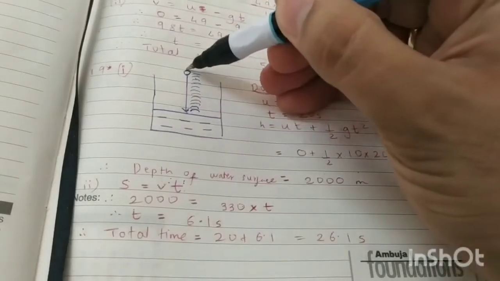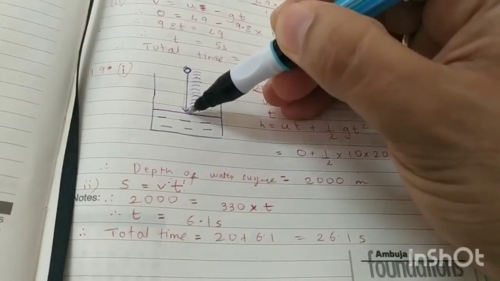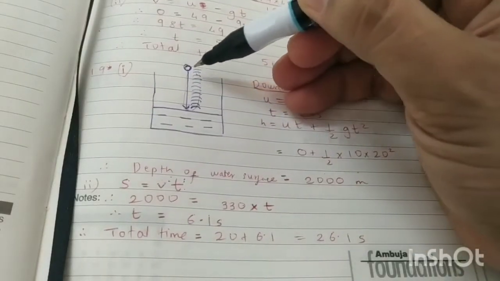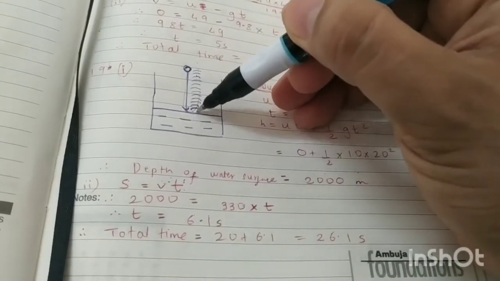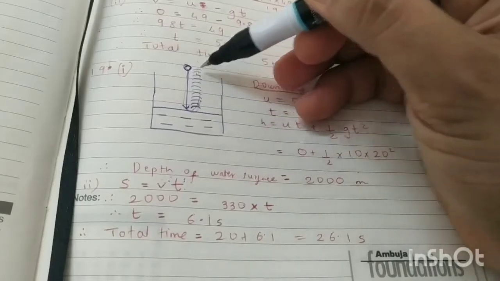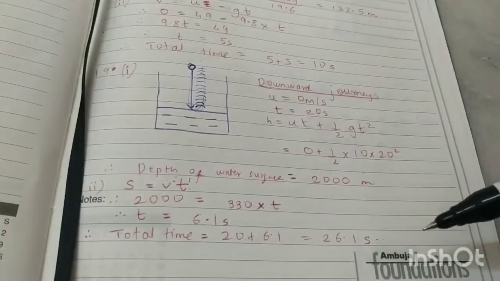From the moment you release the stone, how much time will it take for you to hear the sound? Well, 20 seconds for the stone to reach the water surface and 6 seconds for you to hear the sound. So totally it will take you 26.1 seconds.